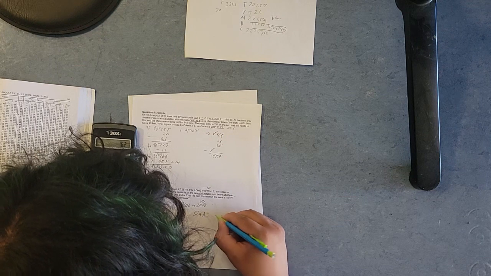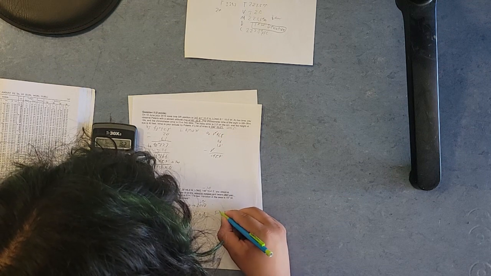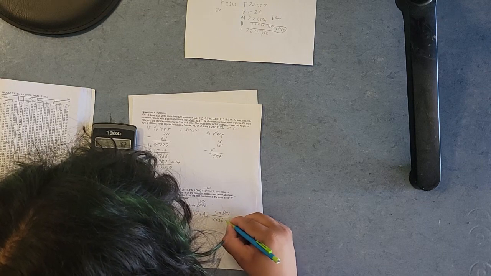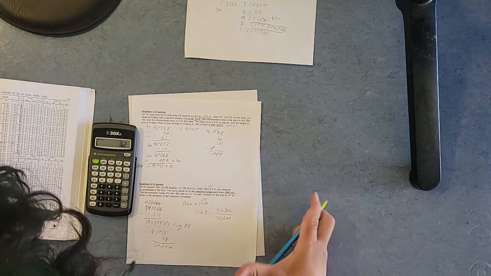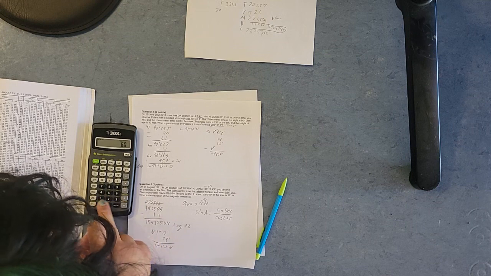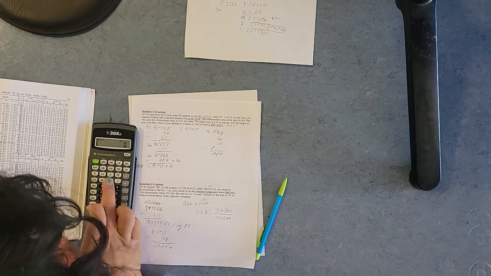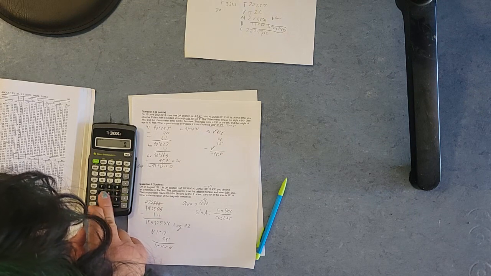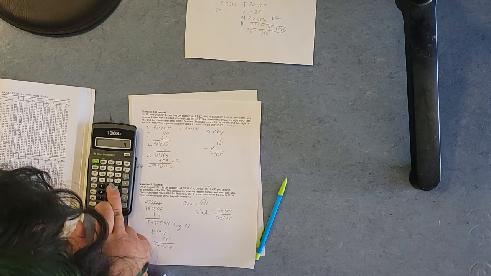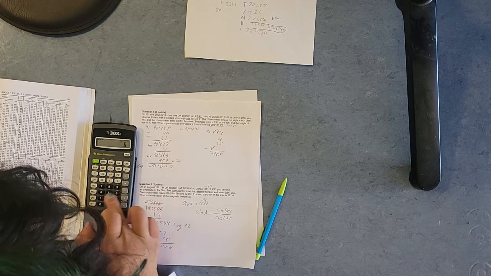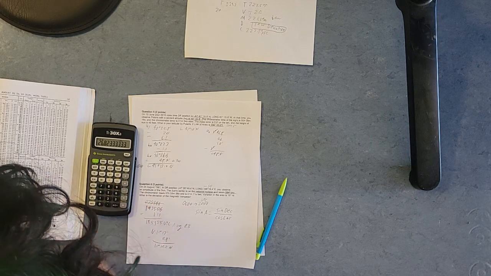Amplitude: sine A equals sine dec over cos lat. So 16.2 divided by 60 plus 11, sine, divided by the cosine of 49.4 divided by 60 plus 26.